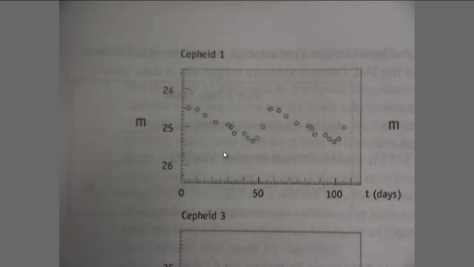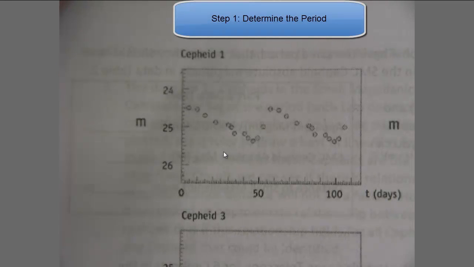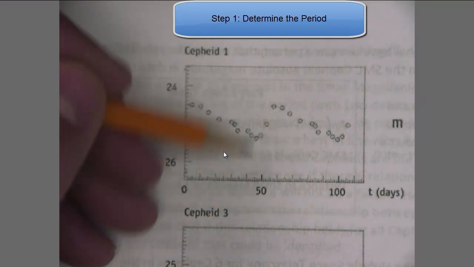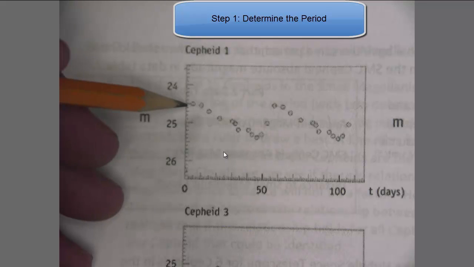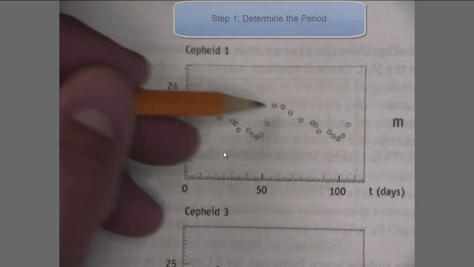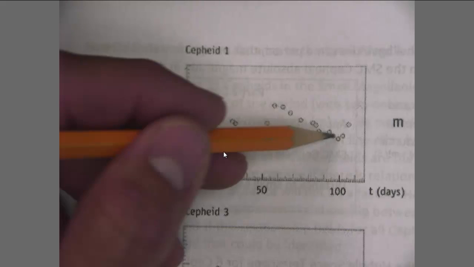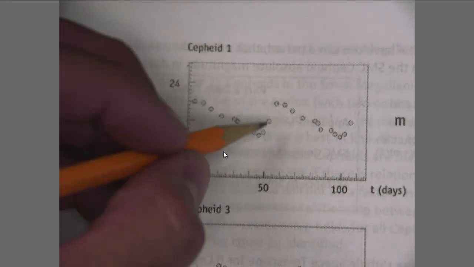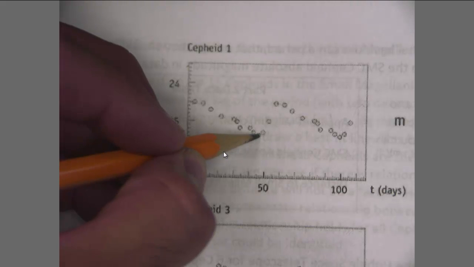So if we want to know how far away this Cepheid variable is to us, first thing we need to do is to determine the period of its change in brightness. Now we could do this from a maximum to a maximum. You could do it from a minimum to a minimum if it's more convenient that way. Either way is fine. And in fact, in this one, I'm going to do from the minimum to the minimum.